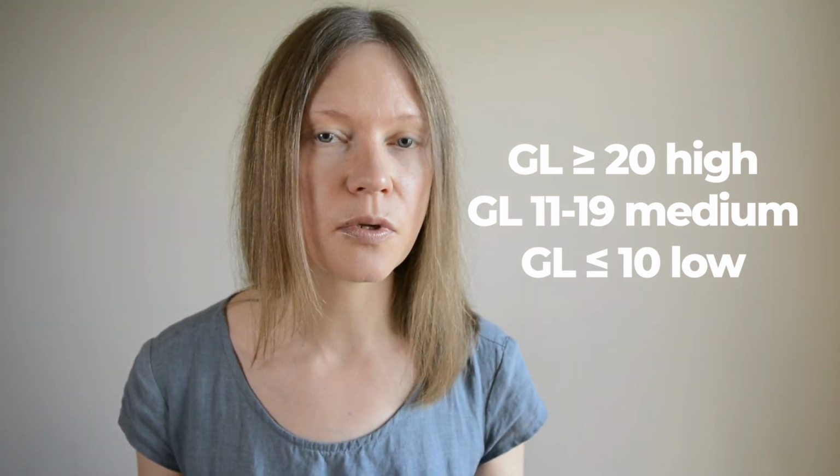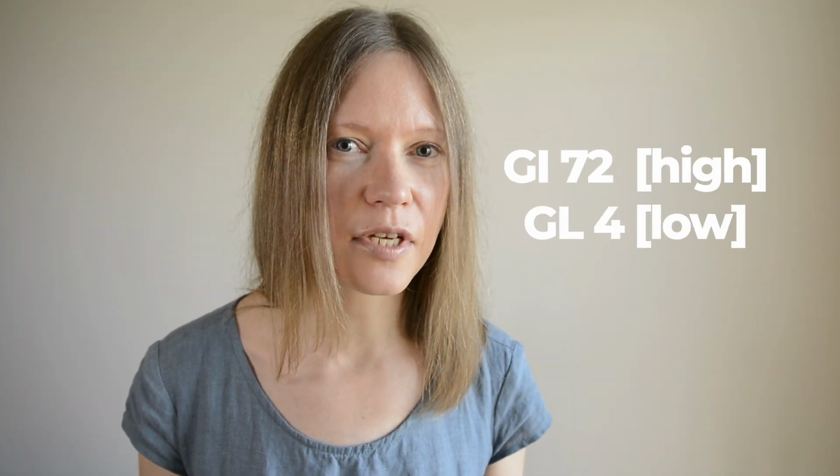I'll give you a few examples to illustrate the matter. Let's take watermelon. Did you know that it has a high GI but a low GL? It has a GI of 72, but a GL of only 4 for a regular 120 gram serving. It's because foods that have high water or fiber content won't create dramatic blood sugar fluctuations despite their high GI values. Such foods include watermelon, cucumbers, apples, carrots, and beetroots, for example. This of course applies when eaten in moderation.